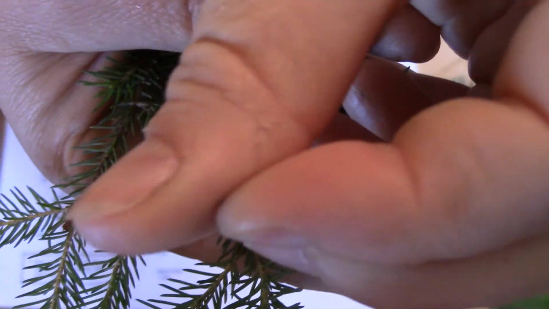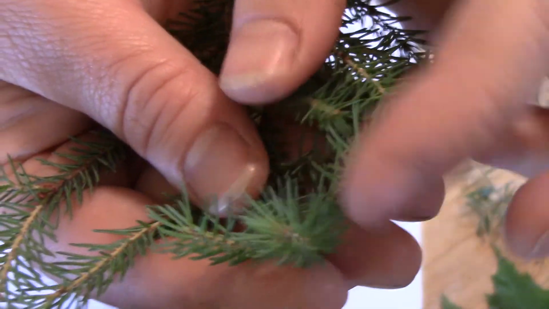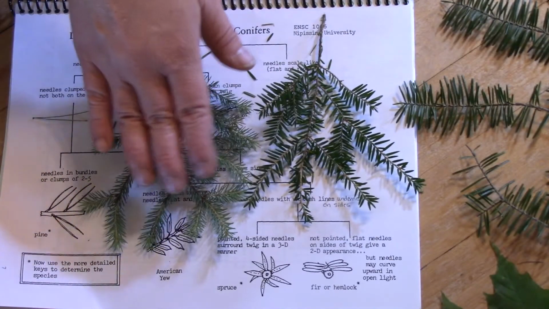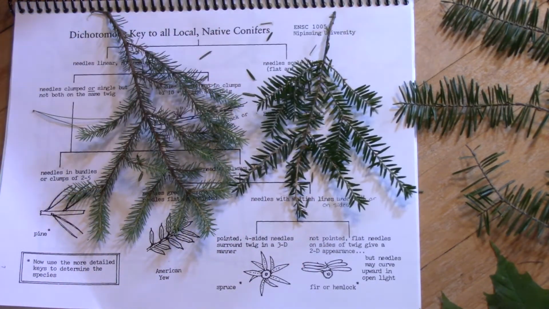I can roll them between my fingers. Four-sided needles in a 3D arrangement is a spruce. So you can see them side by side. The spruce has more texture to it. It's pricklier. This is quite flat.